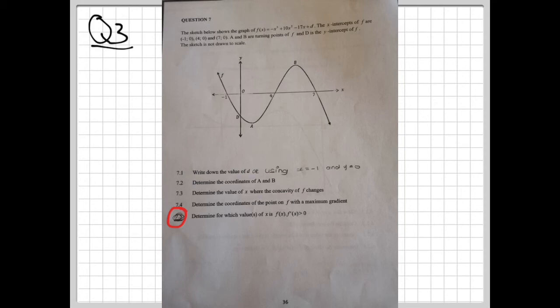Then my question needs for us to actually use question 7.2's coordinates. So determine the coordinates of A and B. I just need those x values, which is at 1 and 17 over 3. My apologies. But when I look at this, remember how to determine those. They are turning points. In other words, they are where the first order derivative is equal to naught. And that's going to be where x is 1 and when x is at 17 over 3.